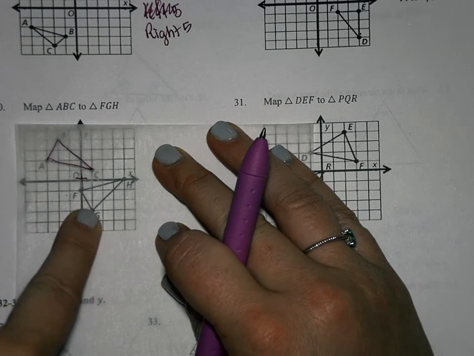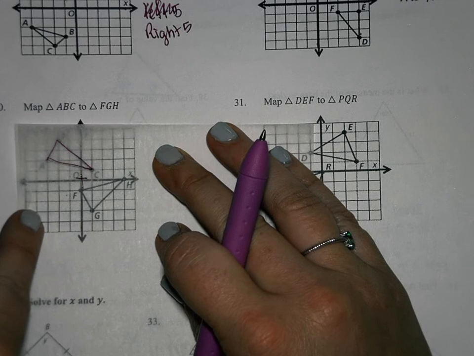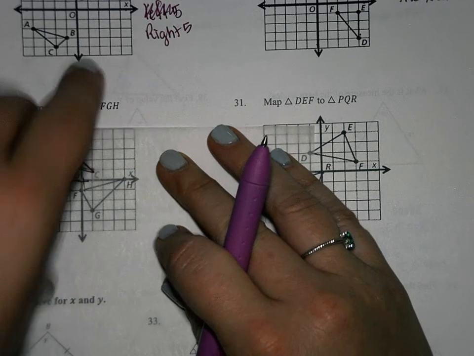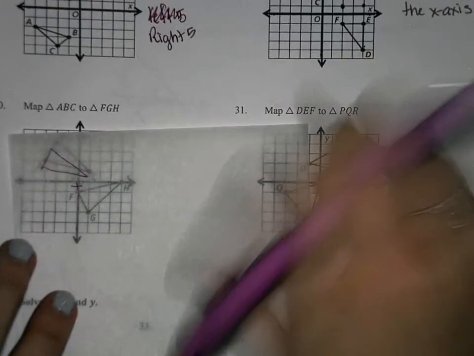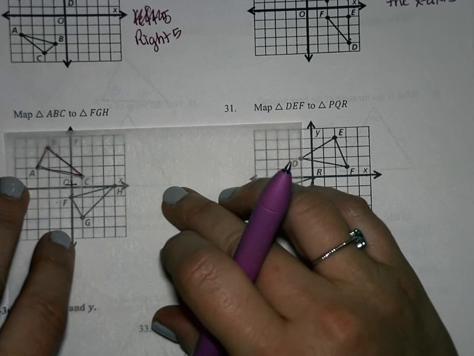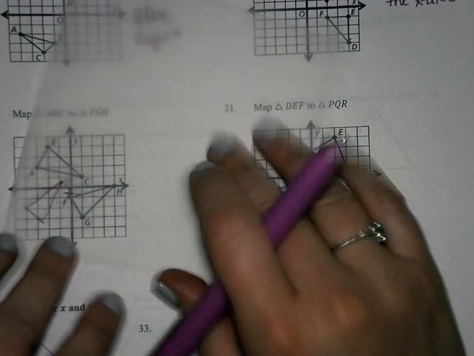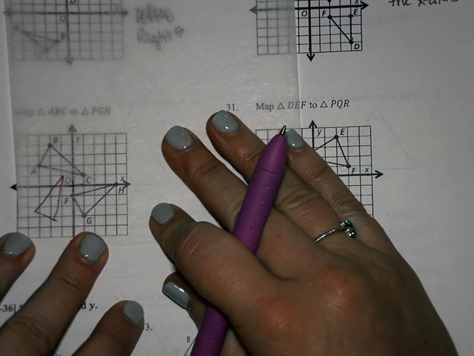Or counterclockwise? Clockwise, yes. So if we were to do this one counterclockwise 90 degrees, we can't just translate it because it's not quite in the same position. That's why yours wasn't quite right.